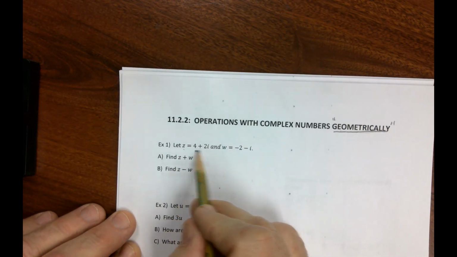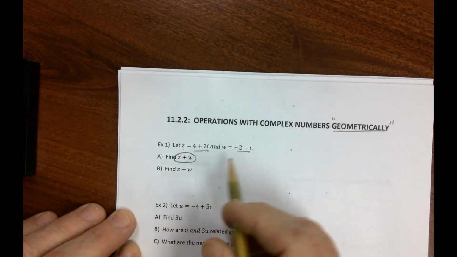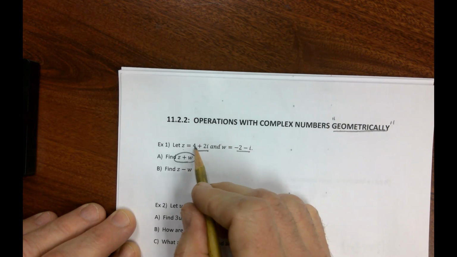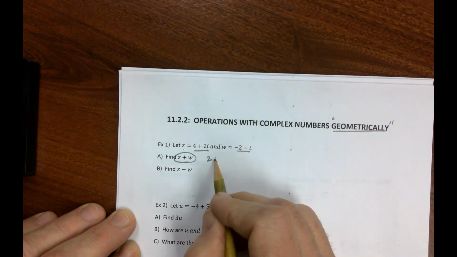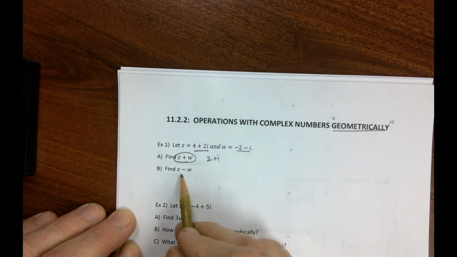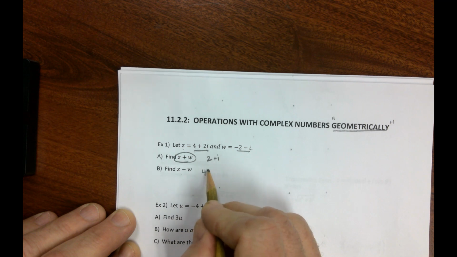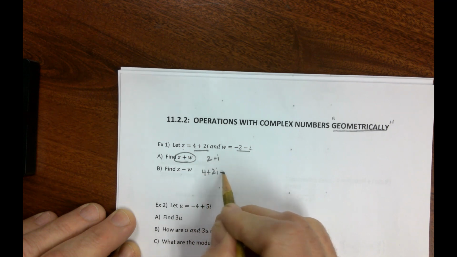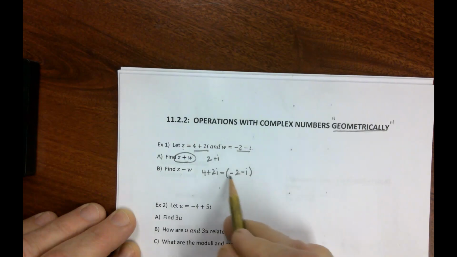Z is this, W is this, add them together, which means you can. So, 4, negative 2, 2. 2i minus i. Now we've got to subtract W from Z. Make sure to include parentheses.